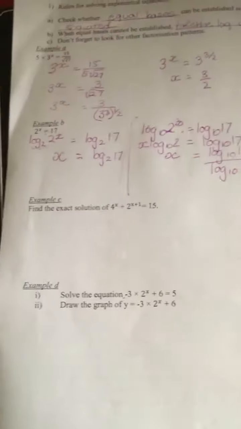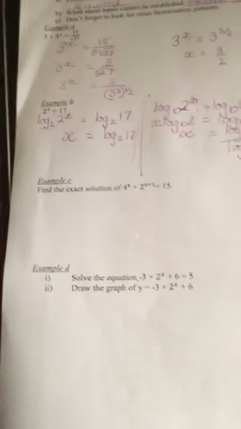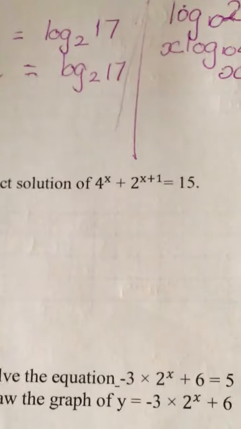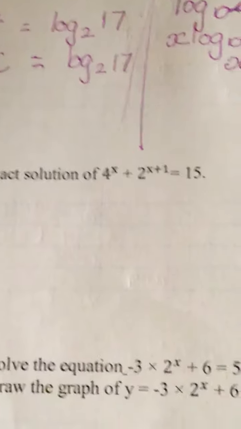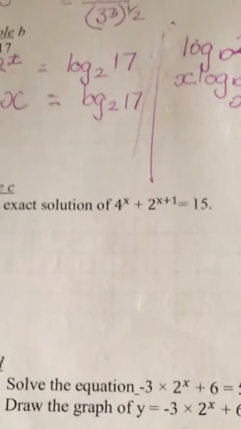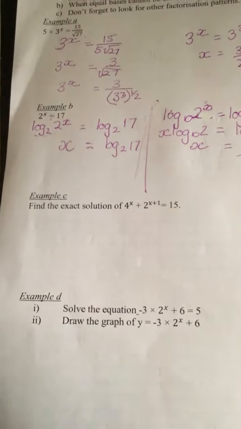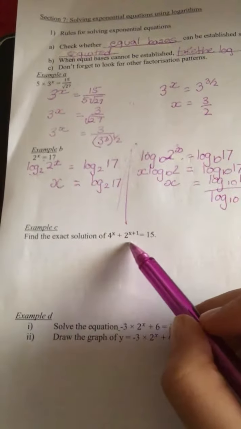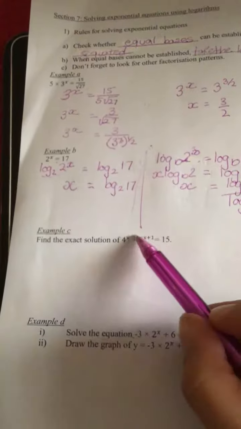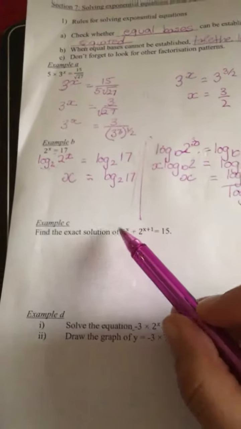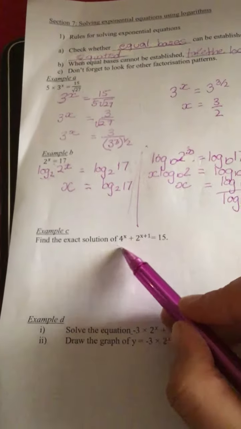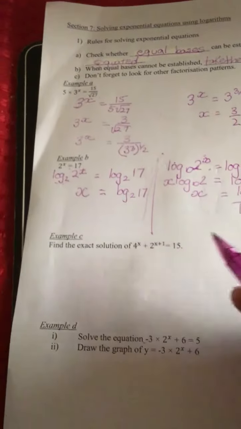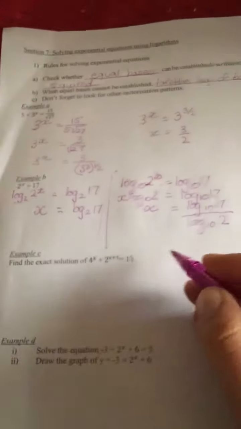for factorization patterns. The thing that hints that this is probably a good idea is that it's got two different indices added together. So that will give you a hint. Now, we can think about how we could get this into some sort of quadratic form so that we can factorize. We've got 2 to the x, which is obviously a smaller thing than 4 to the x. So can we write 4 to the x as 2 to the x to the something?